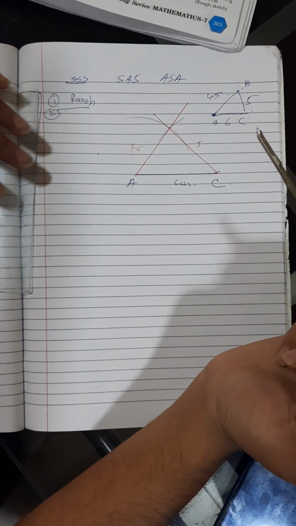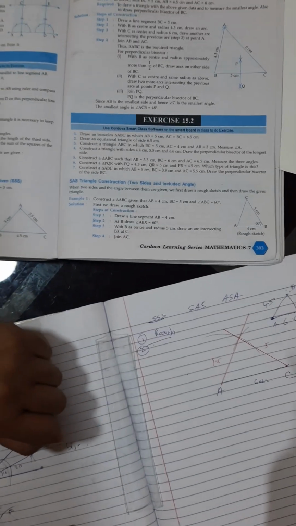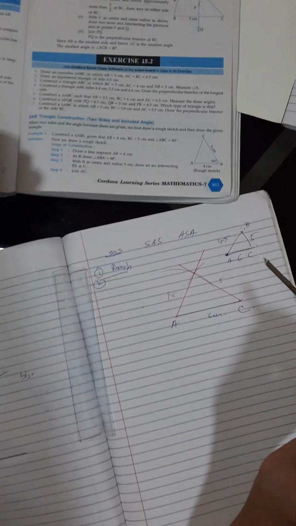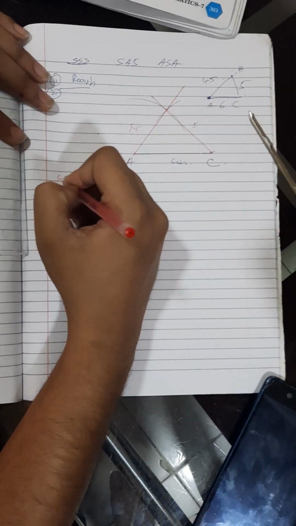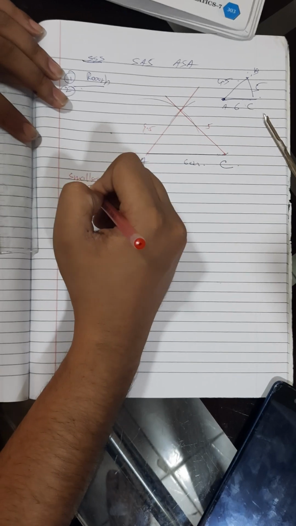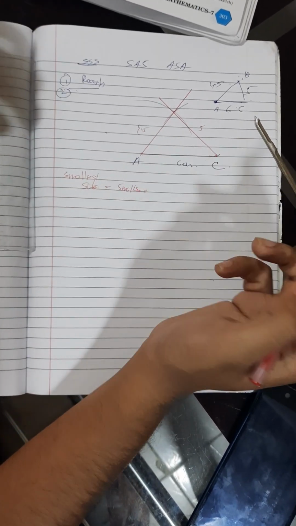Is this clear? Yes. They added a bit more to the question. Measure the smallest angle. Now this is from your knowledge from previous: the smallest side will be the smallest angle. Repeat after me: smallest side equals smallest angle. So which is the smallest side, Mahima?